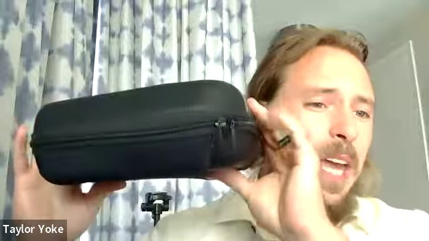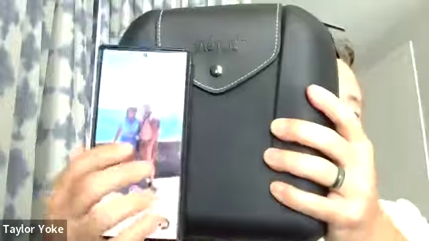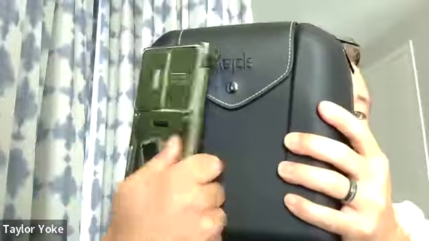Believe it or not, there is a 25-inch screen that fits in this case. It's about the size of a Bose headphone case or a binocular case. Here's my phone next to it for scale. It is about the size of a smartphone in height and width, and super lightweight, under 3 pounds. So you can carry this in your backpack, whatever you carry your assistive technology in, and take it with you.